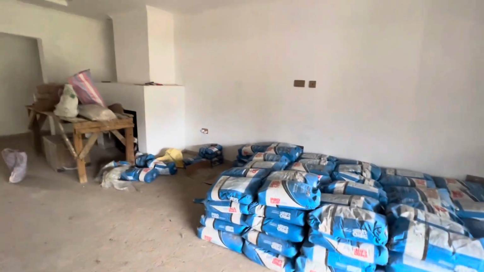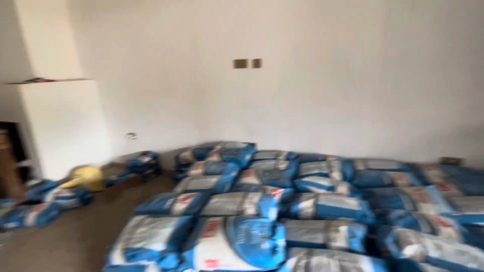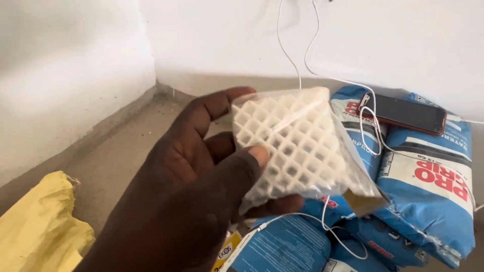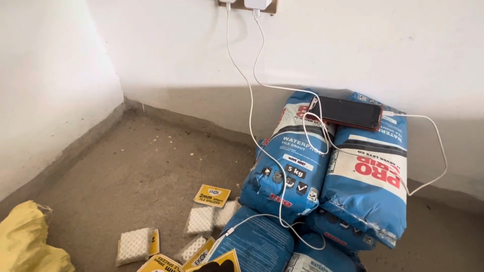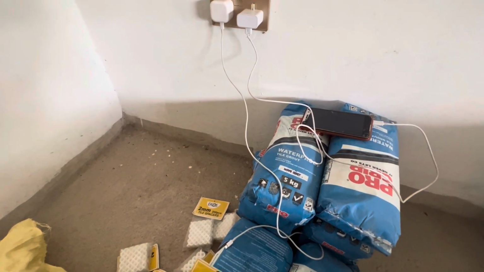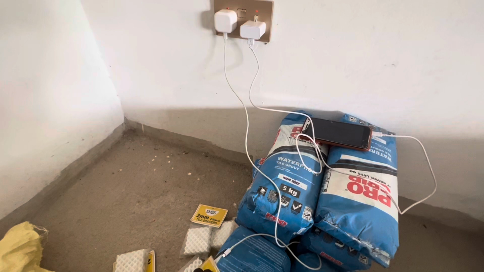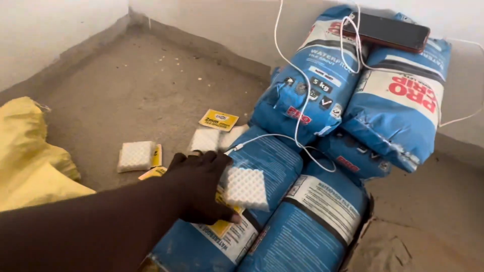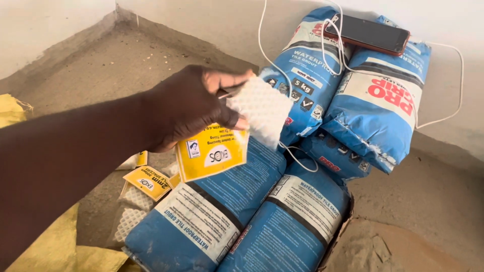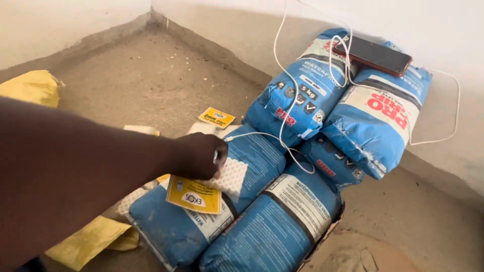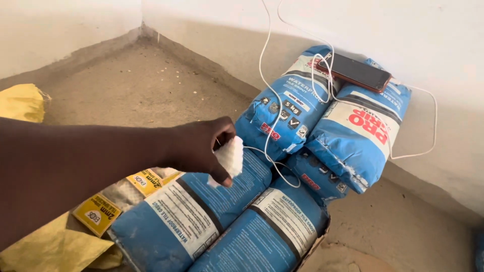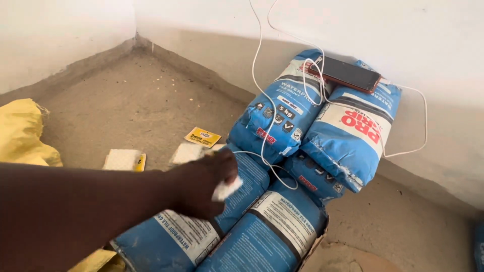So in this case, while we lay our tiles, we'll be using spacers. We'll be using 2mm spacers. These are 2mm spacers. We use spacers because sometimes when you buy the tiles, they normally have an error of 1 or maybe 0.5 millimeter. Sometimes they are not very perfect.